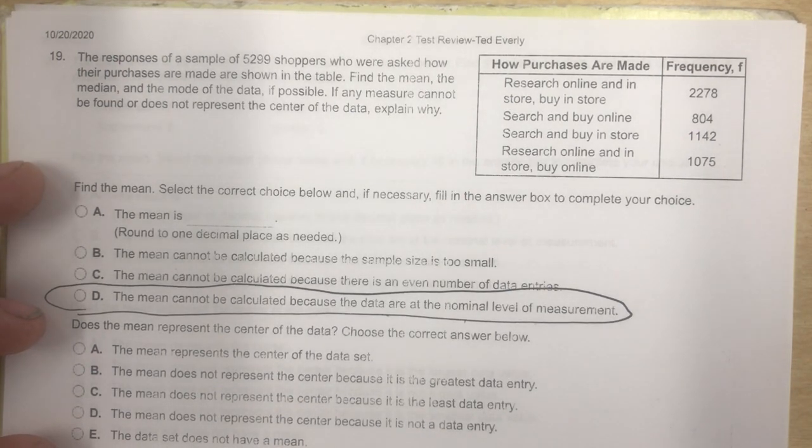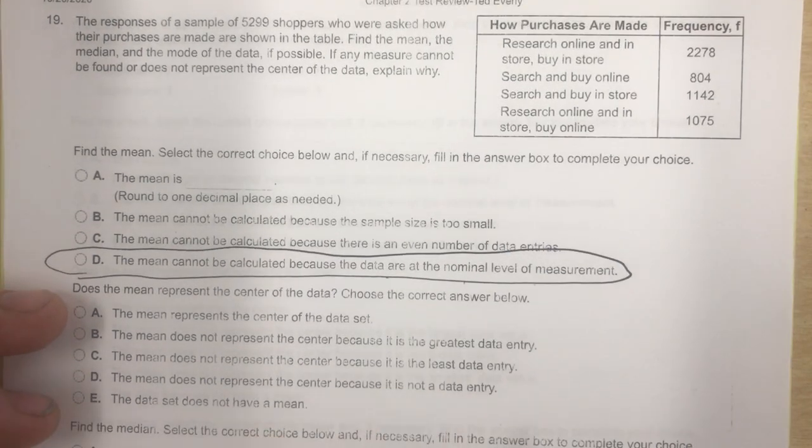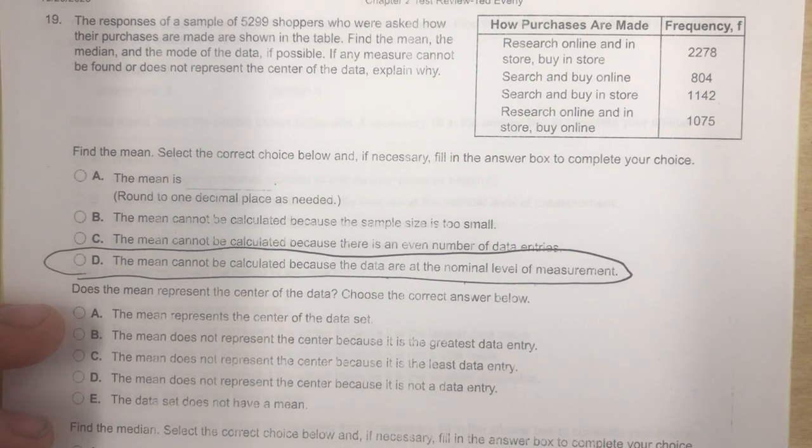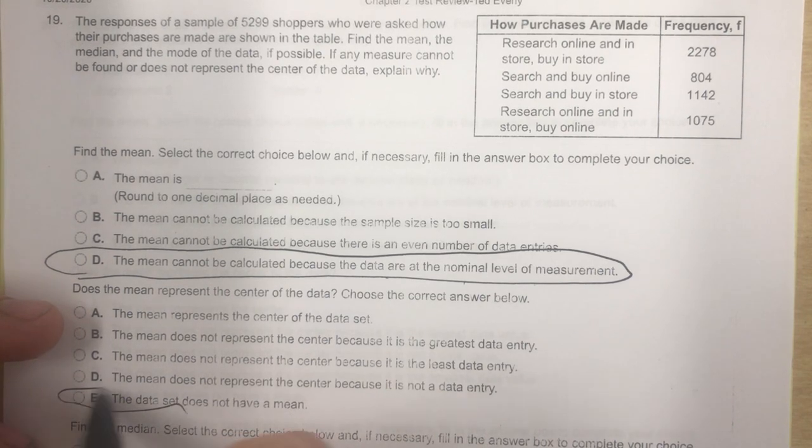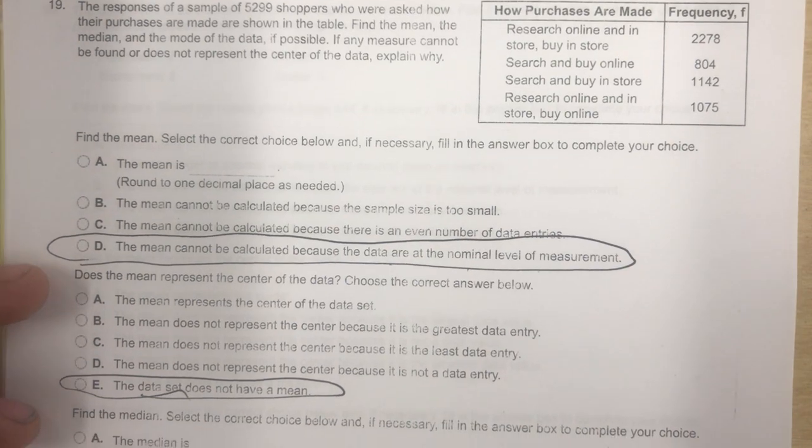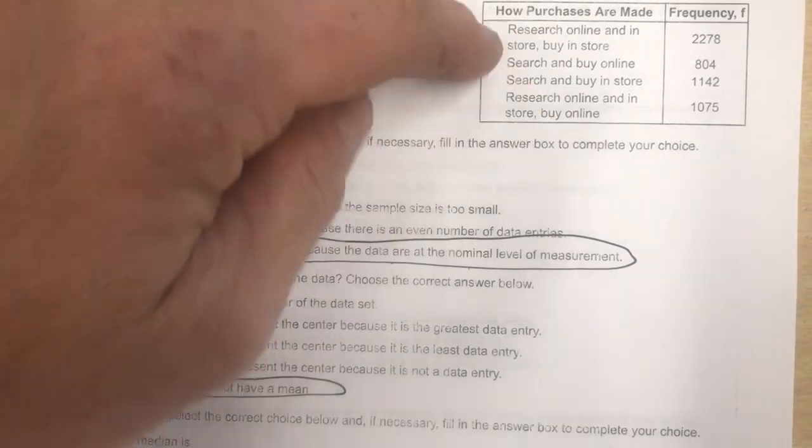Okay. All right, does the mean represent the center of the data? Well, no, it's because it's nominal, so it does not have a mean. Right here, E, it does not have a mean. Okay, you can't average these up.